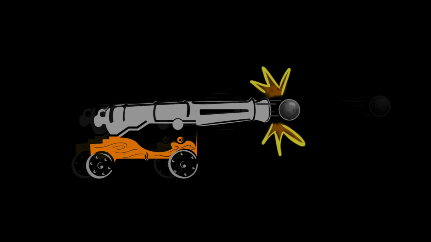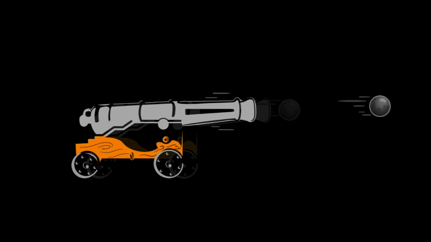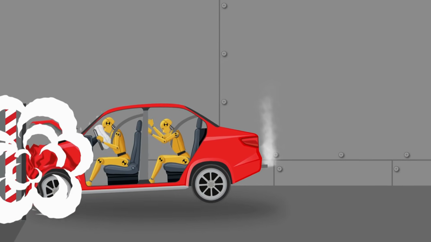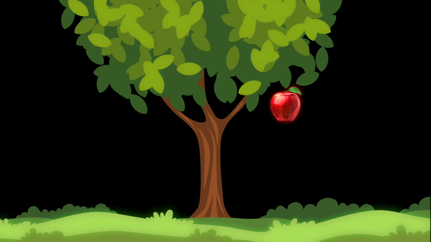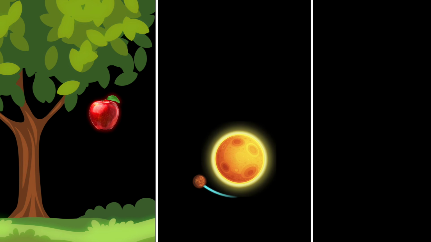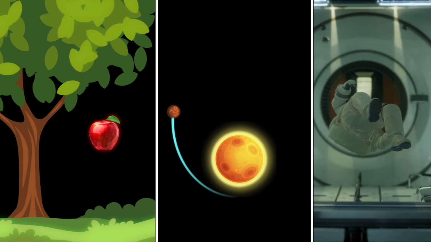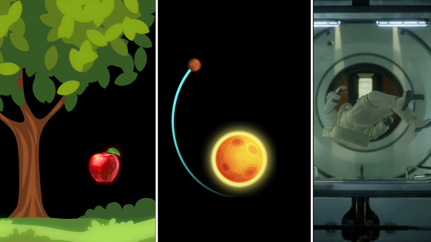We will then explore momentum and impulse, tools that help engineers design things like safety cushions and crumple zones. Next, we dive into gravity. We will see how a single model can explain why apples fall on Earth, why planets orbit the sun, and why astronauts seem to float inside space stations.